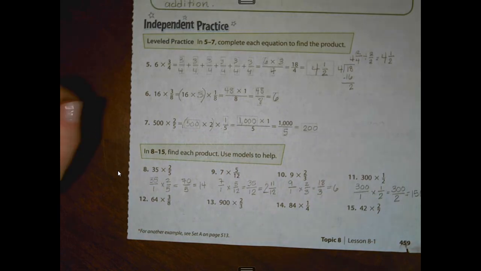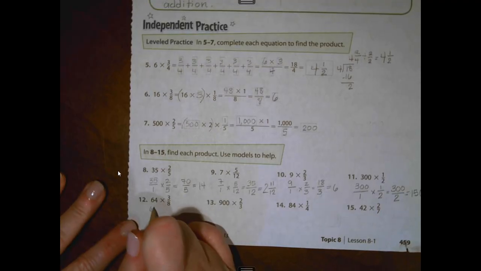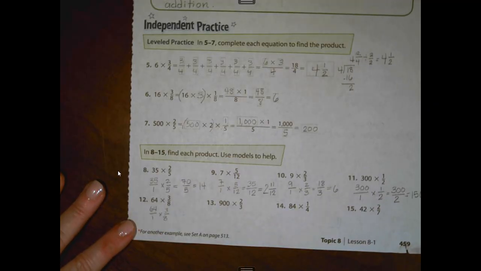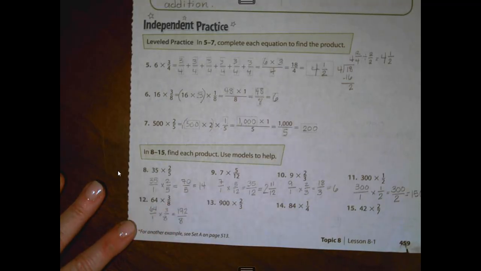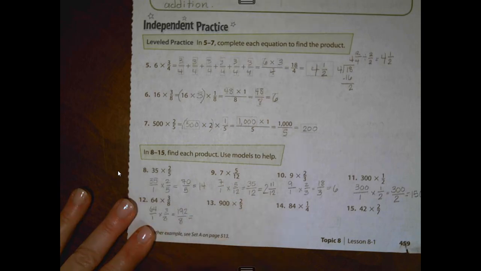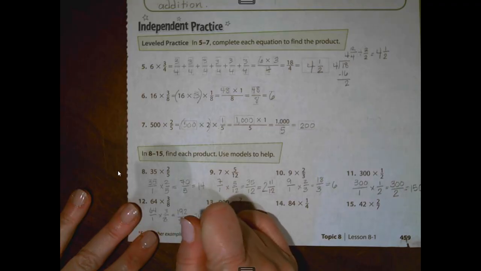All right. Let's look at the next one. We have 64 times 3/8. So we're going to take that 64, put it over 1 to make a fraction, multiply it times 3/8. Out to the side, I've got to see what 64 times 3 is. I get 192 eighths. And when I divide it, 8 goes into 192. I'm using scratch paper out to the side. Sorry you can't see me. I get 24. Even.